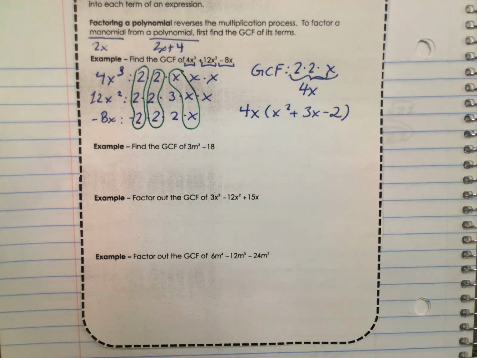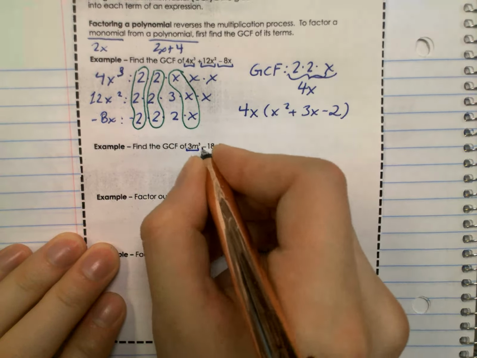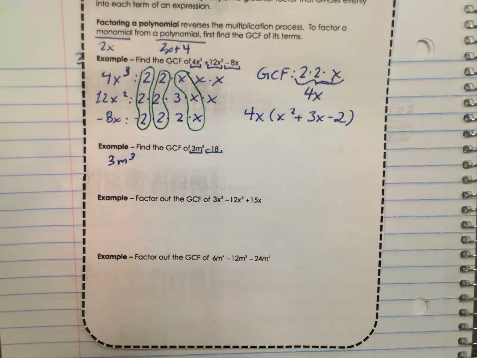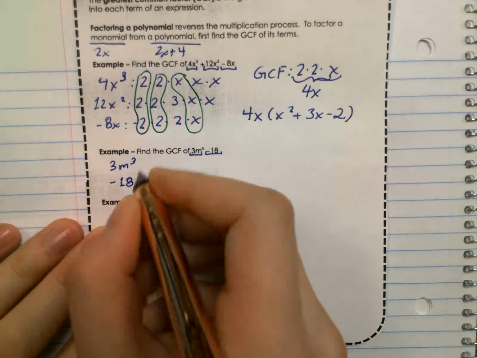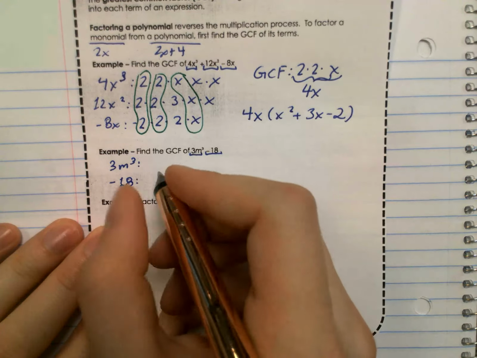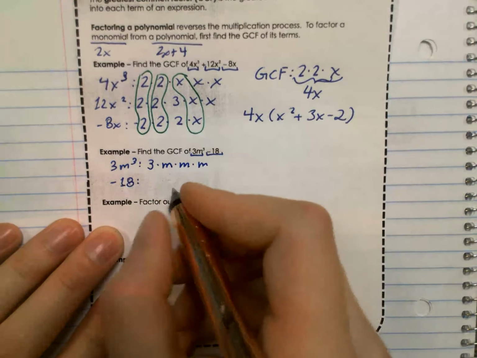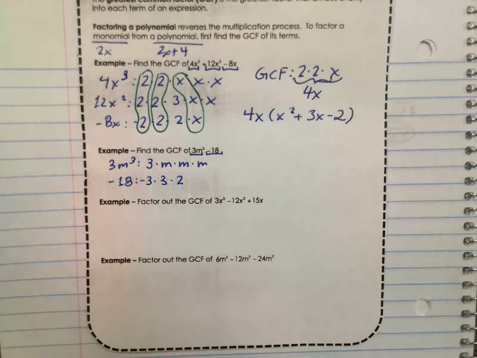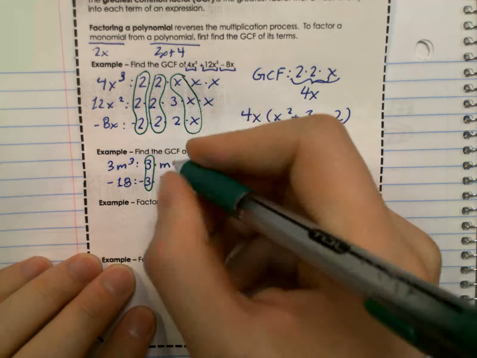Now, find the GCF of 3m cubed minus 18. Again, we take the parts of it and split them up, so we have 3m cubed minus 18. This becomes 3 times m times m times m. It becomes negative 3 times 3 times 2. Again, we circle up what we have in common.